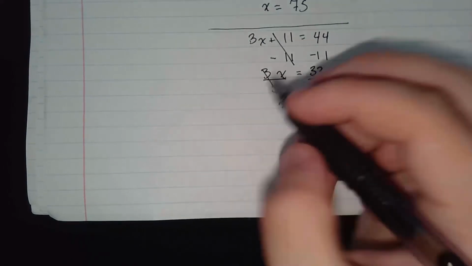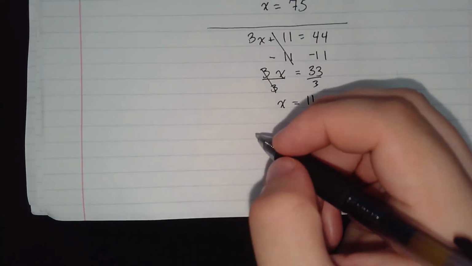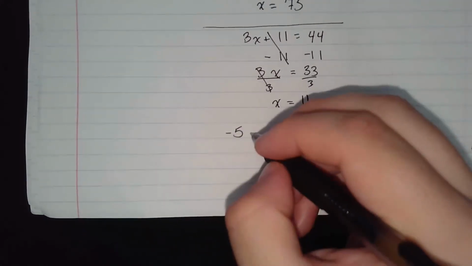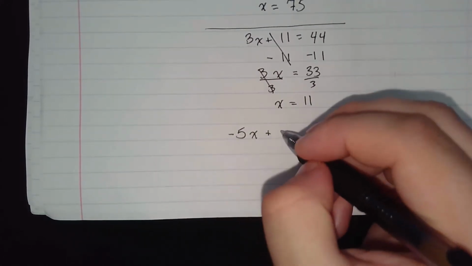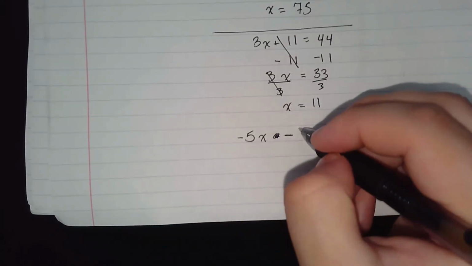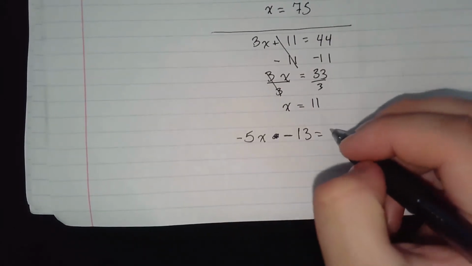And then the last problem I'm going to do is negative 5x minus 13 is equal to 25.